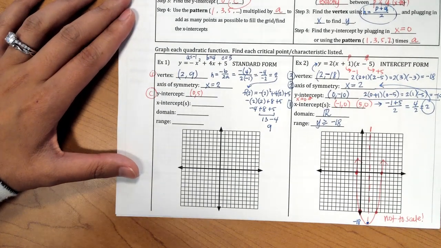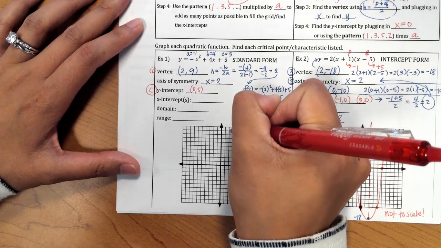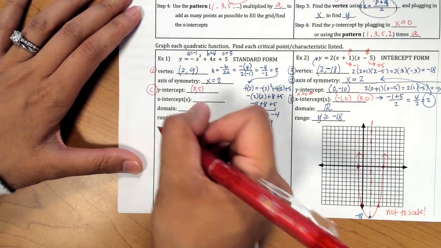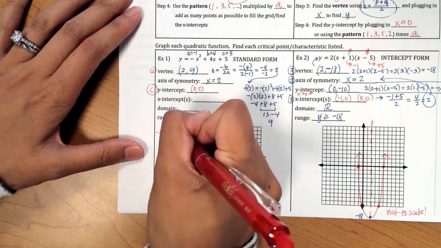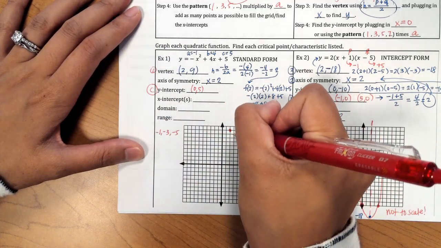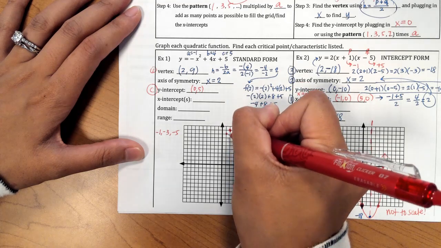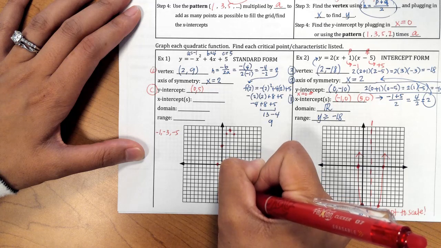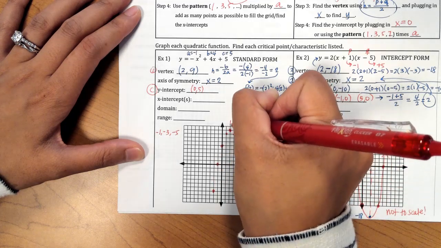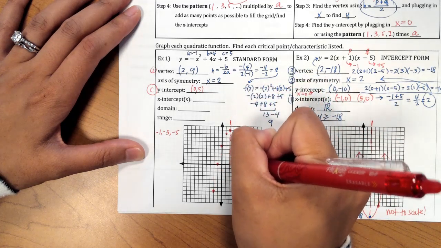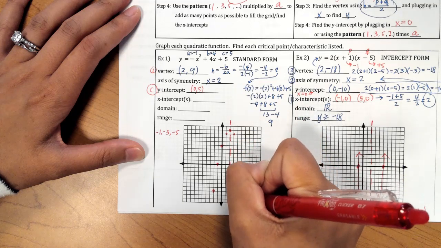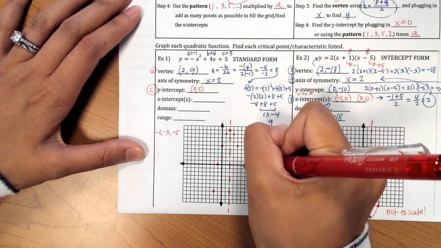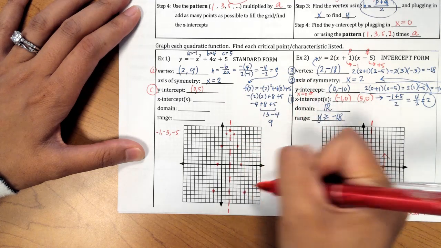So let's graph it. Ready? 2, 9. My pattern is negative 1. So it's going to be negative 1, negative 3, negative 5, negative 7. Axis of symmetry goes down the middle. Down 1, down 3, down 5, down 7.